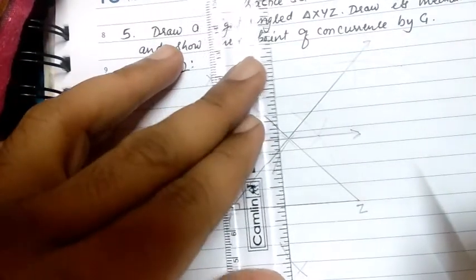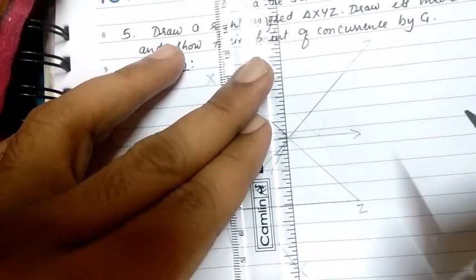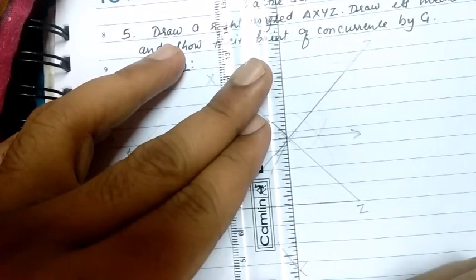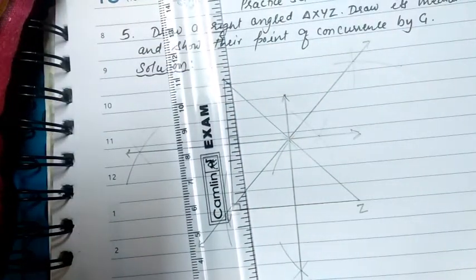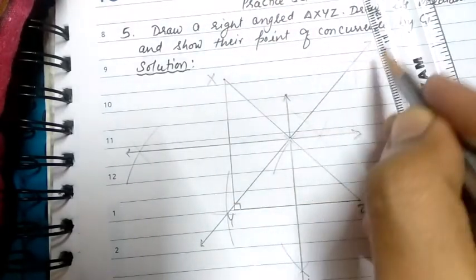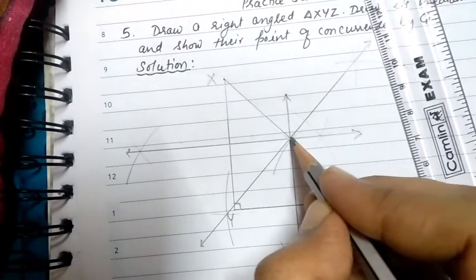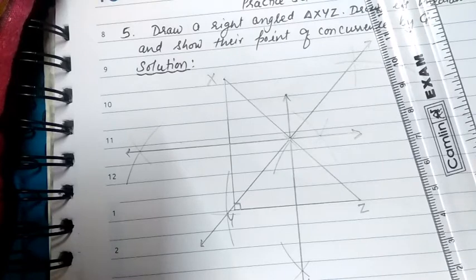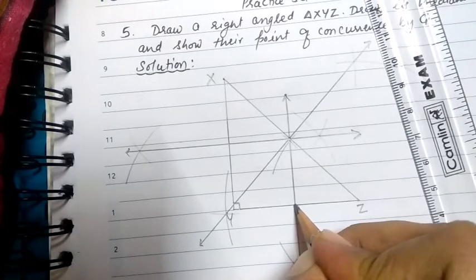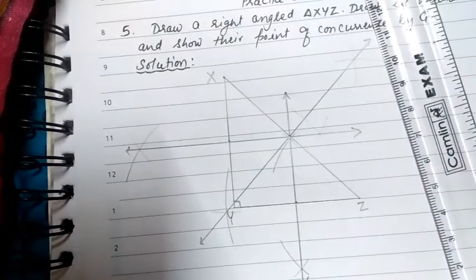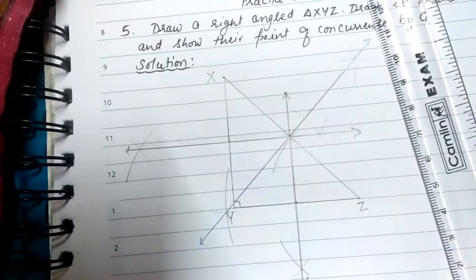And finally I will draw it over here. So my checkpoint is that this is the point of concurrence of the perpendicular bisectors, which lies on the hypotenuse. Okay, now I have got midpoints. This is the midpoint over here, this is the midpoint of XY, this is the midpoint of XZ.